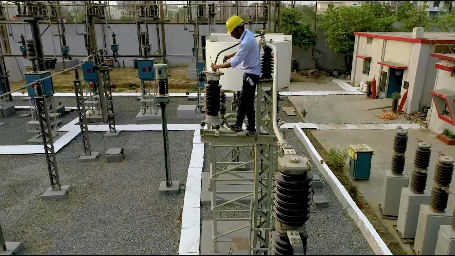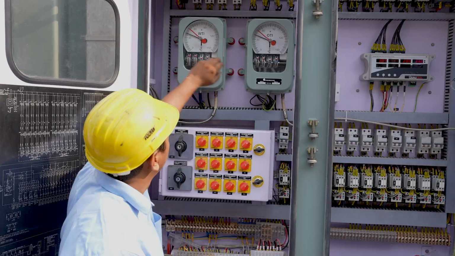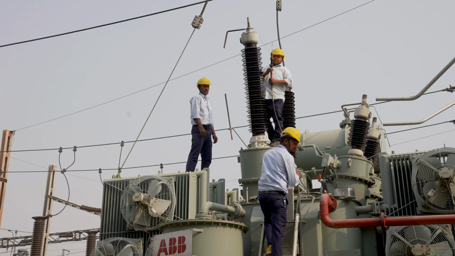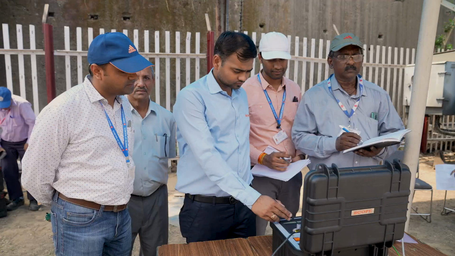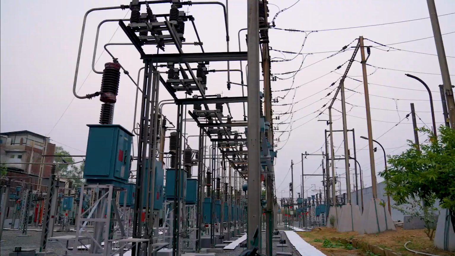This video series on maintenance of assets of 132 kV to 27 kV conventional railway traction substation will be useful for field engineers to understand the correct maintenance practices to keep the assets healthy and functioning.